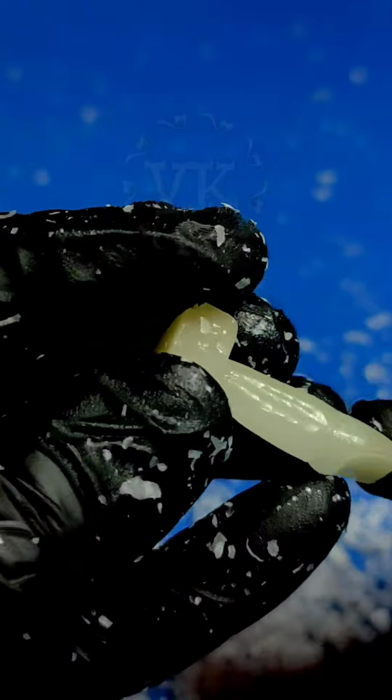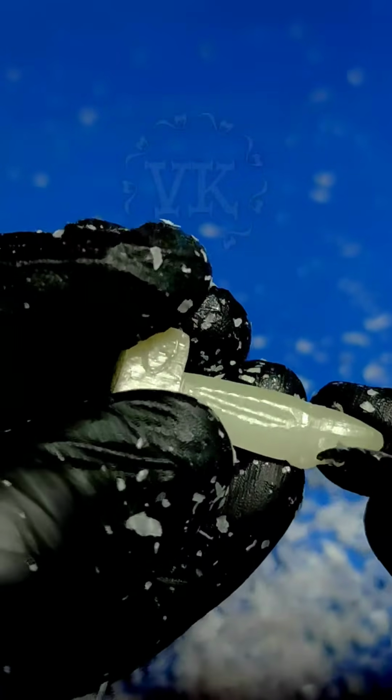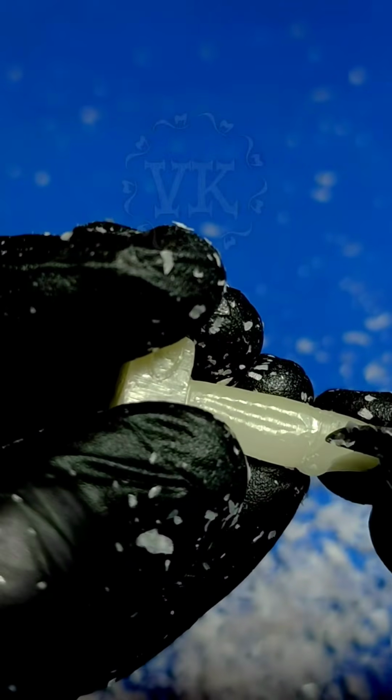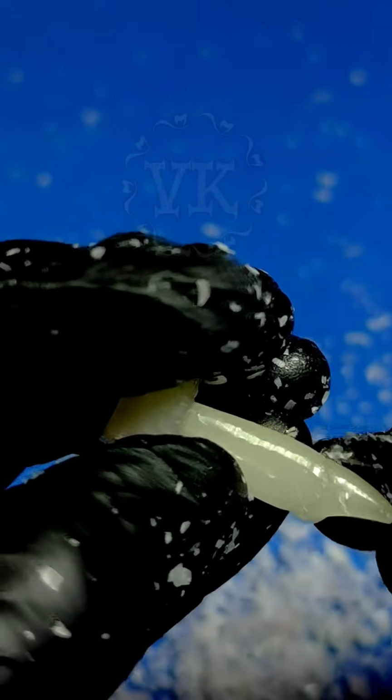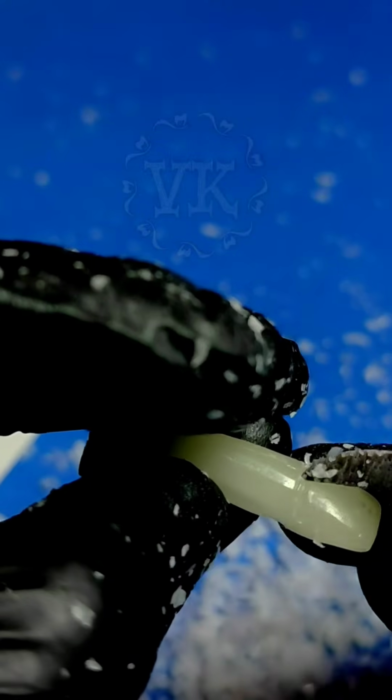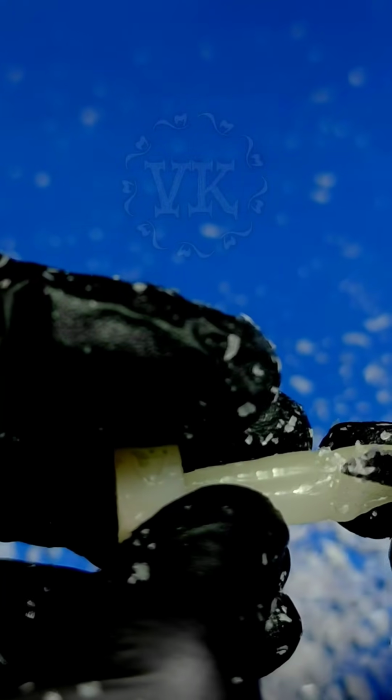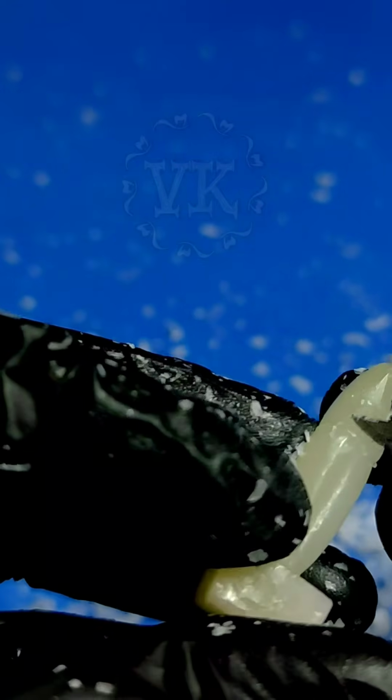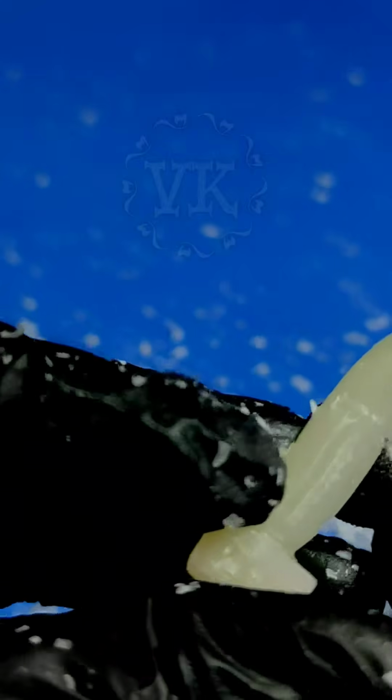Mark a line like that. Okay, now it's the same thing on the other side. Go around, take it up, then take it down back to the cervical line. Like that, and we are done with the carving.